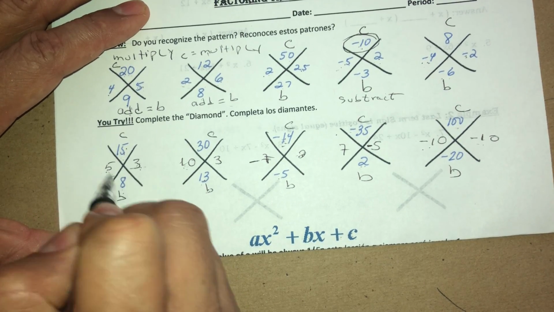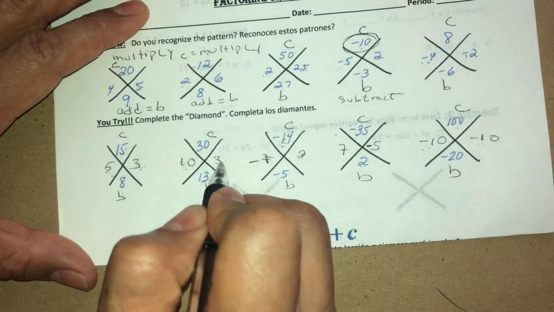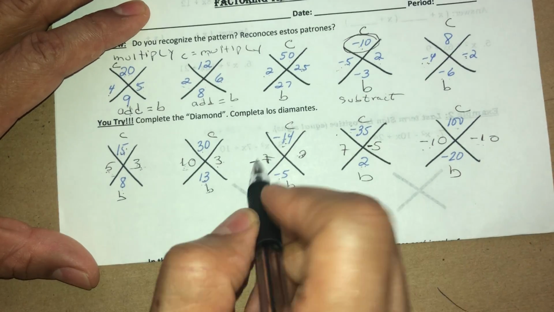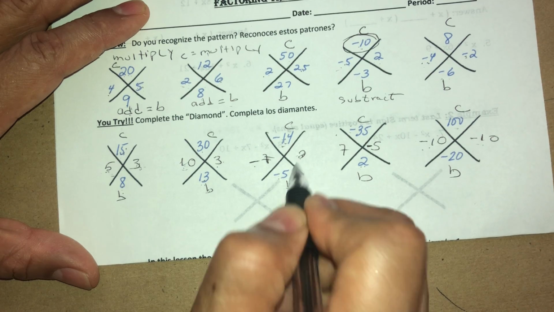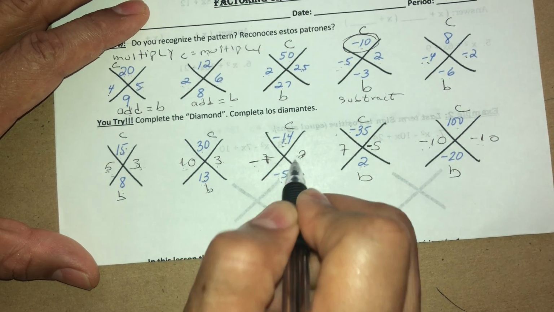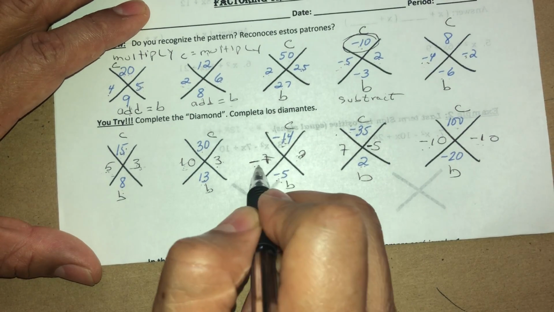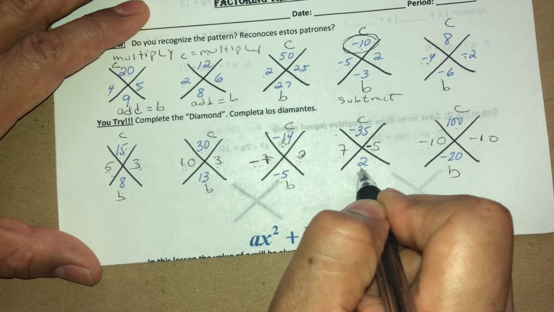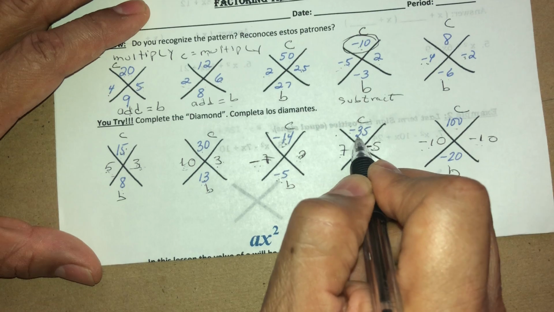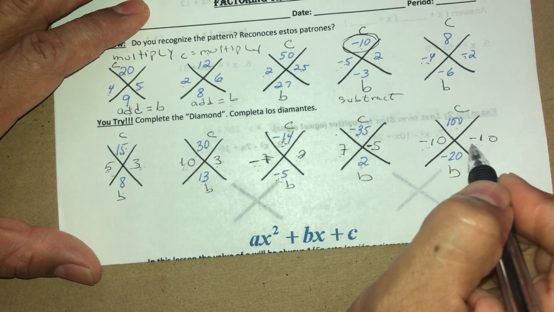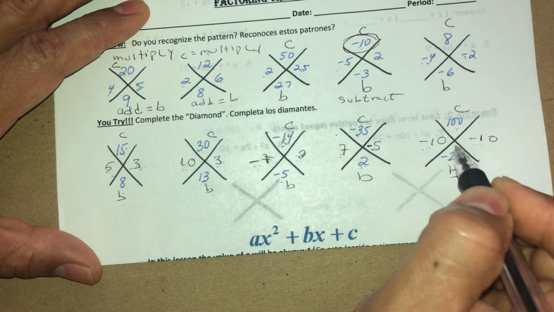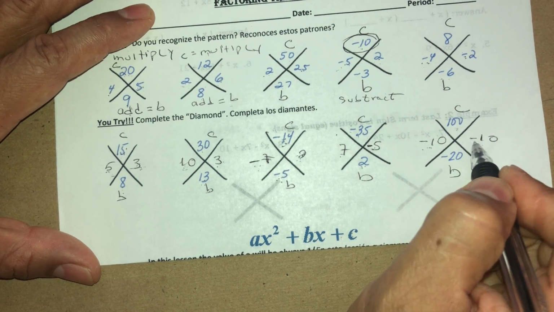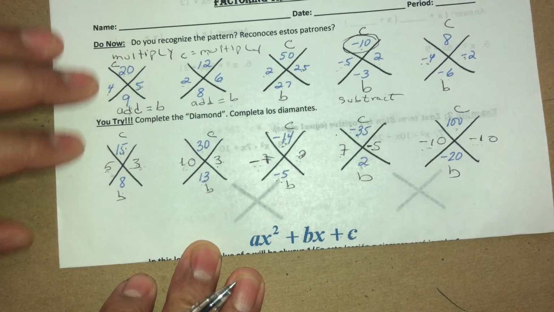5 plus 3 is 8, 5 times 3 is 15. 10 plus 3 is 13, 10 times 3 is 30. Negative 7 plus 5 is negative 2. Negative 7 plus 2 is negative 5. Negative 7 times 2 is negative 14. 7 minus 5 is positive 2. 7 times negative 5 is negative 35. Negative 10 times negative 10 is a positive 100. Negative 10 plus negative 10 will give you negative 20.